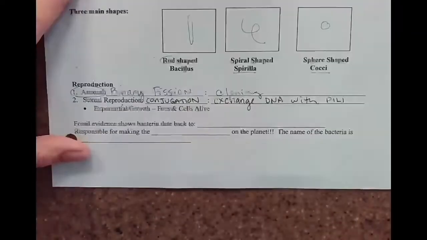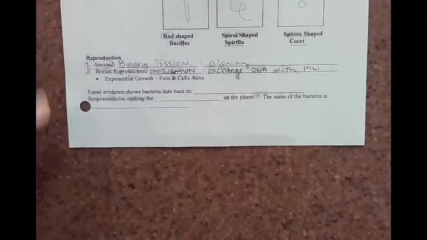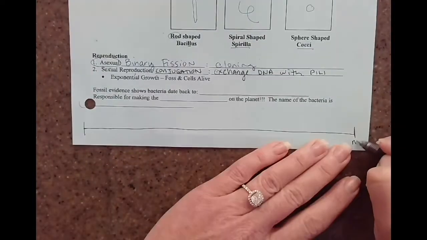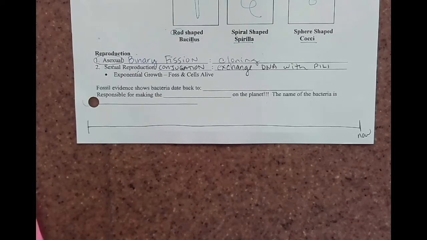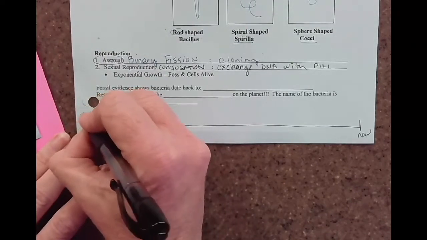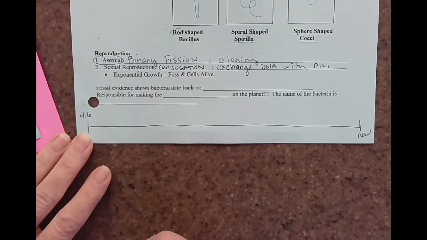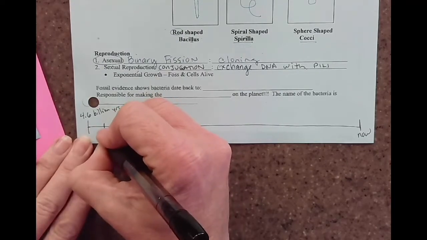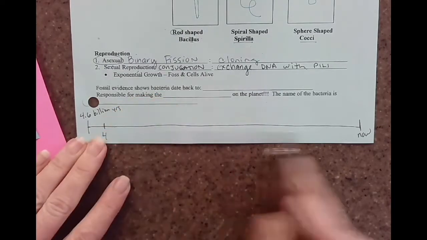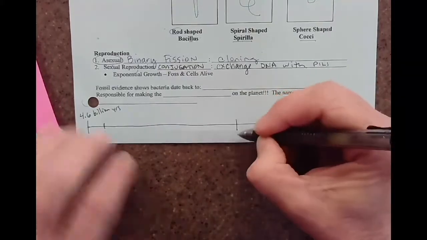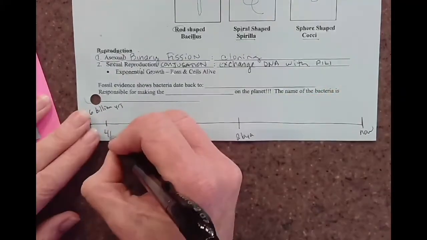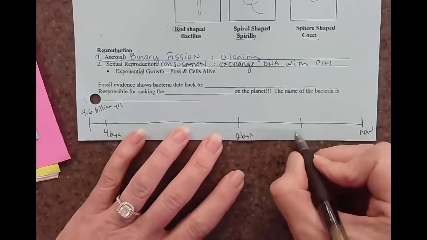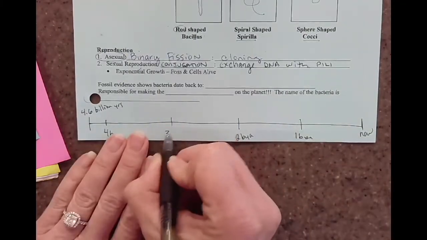And then we've got this crazy timeline for life on the planet. So I'm gonna have you draw this with me real quick. Here's now, we've got rocks that we've radioactively dated that are as old as 4.6 billion years. They think that the universe itself might be 13 billion years. This is a stupid number, by the way. I'm going to make this 4 billion years. I'm going to split this in half. That would be 2 billion years ago. This would be 1 billion years ago. And this would be 3 billion years ago.